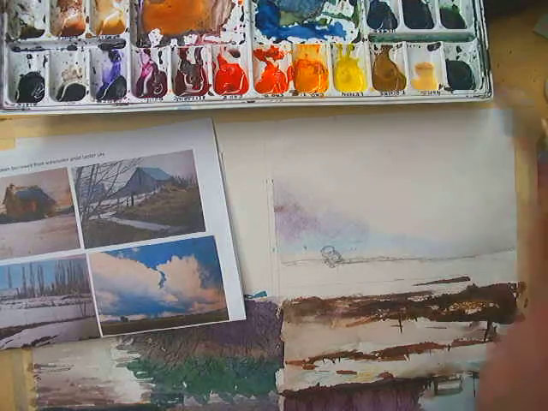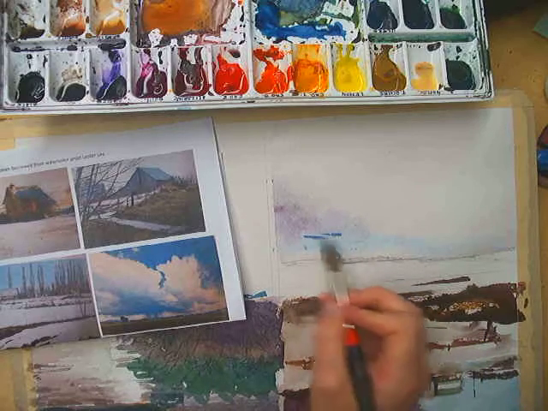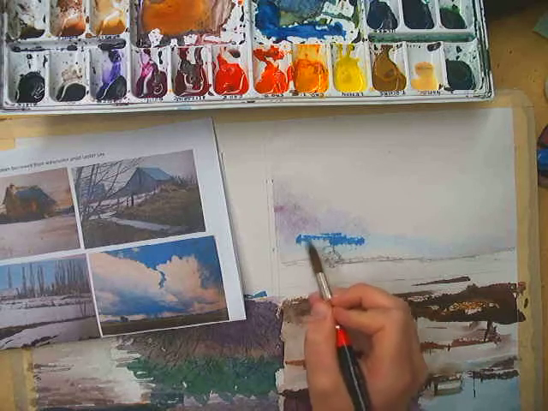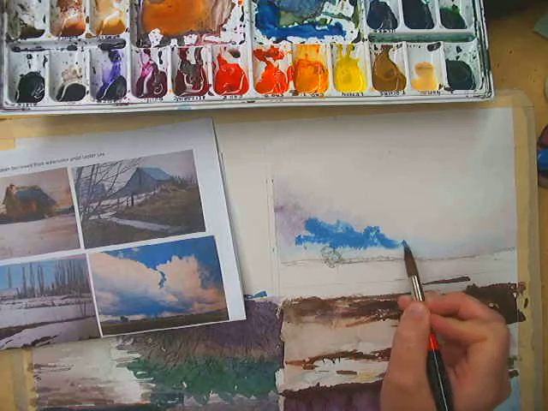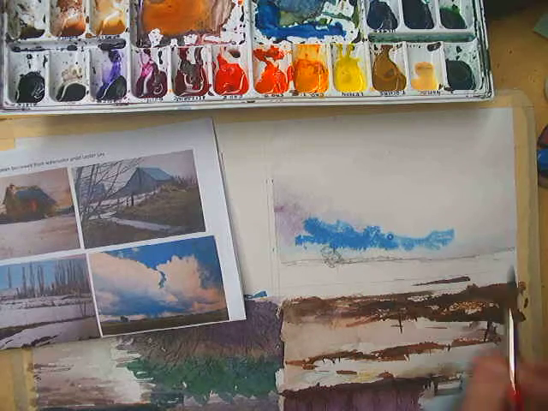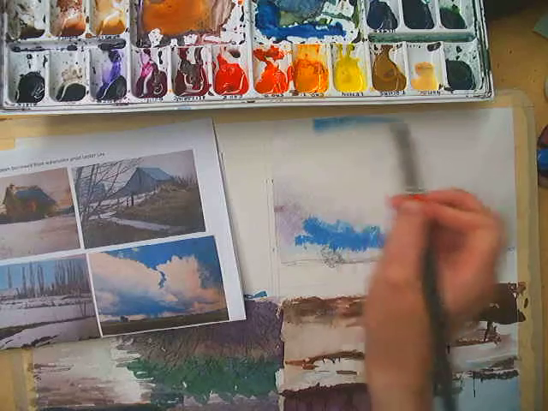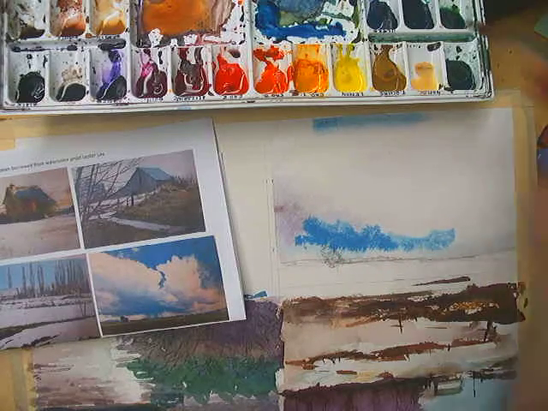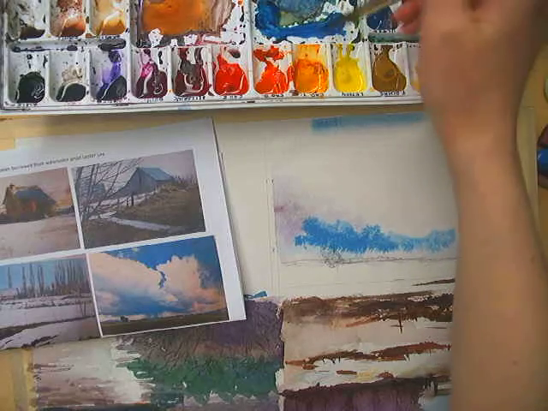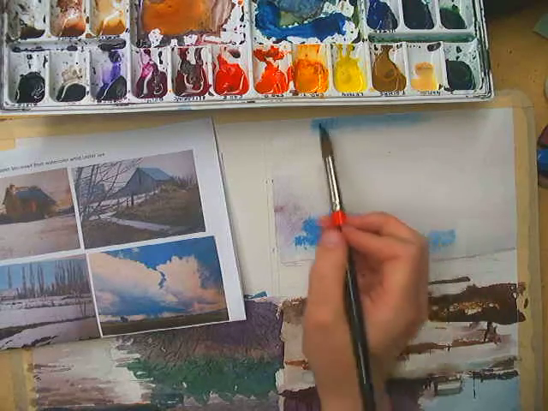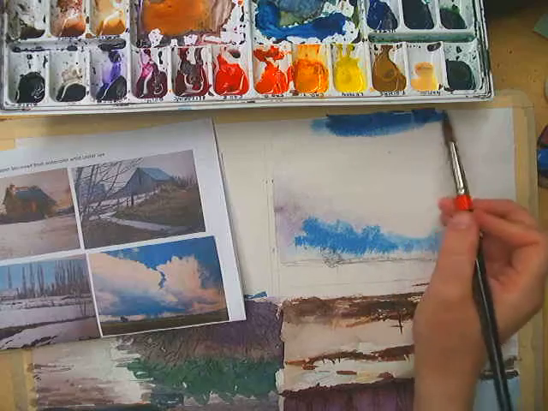So, I'm trying to decide what kind of blue. I'm mixing between a cerulean blue, which is a lighter blue. Maybe I'm getting this a little too dark. We'll find out. Mixing it with an ultramarine or maybe even a phthalo blue.